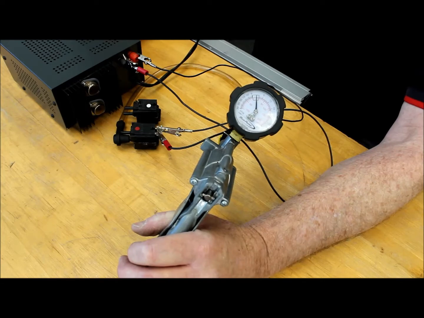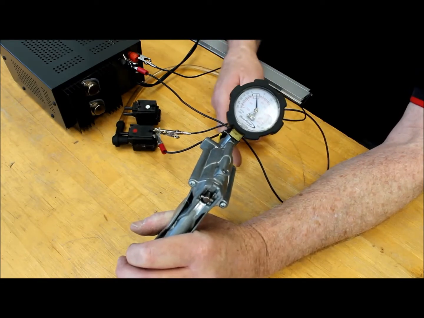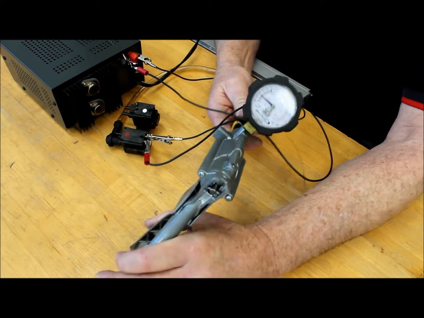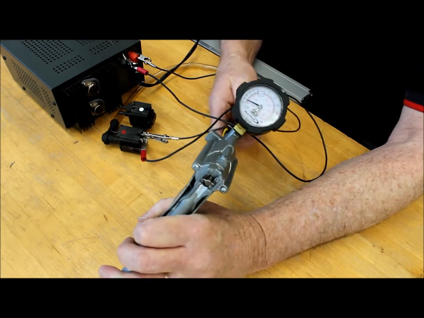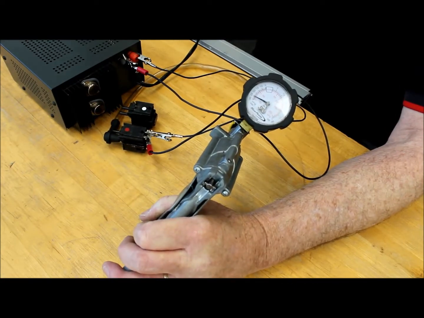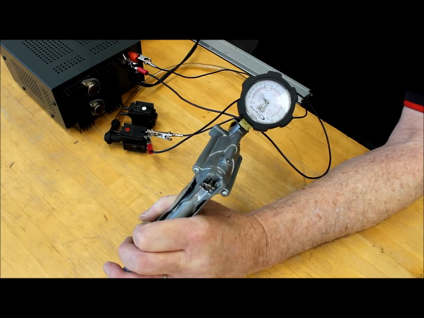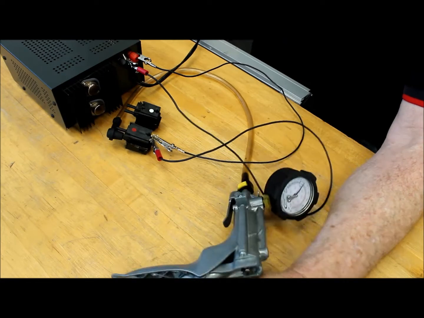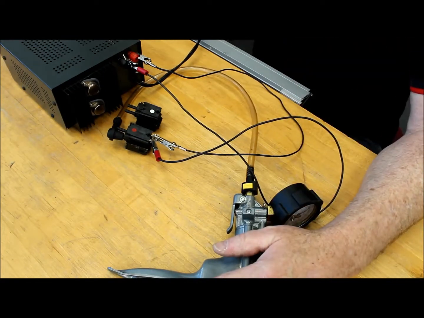So if I turn the switch off, give it a second, I can pump this back up. And it holds vacuum as long as I don't energize the solenoid. As soon as I flip that switch on again, you see the vacuum goes away. So this is what would be known as a normally closed solenoid.